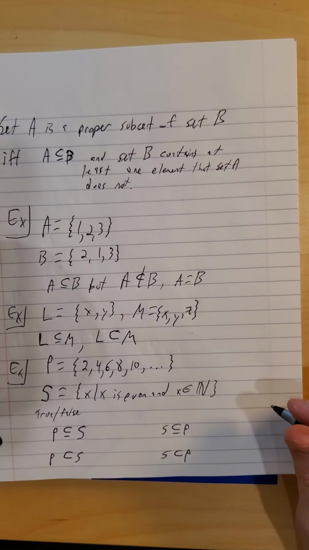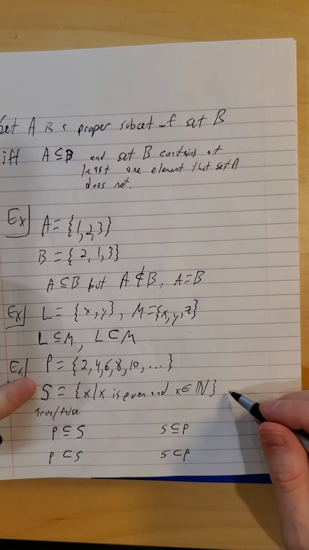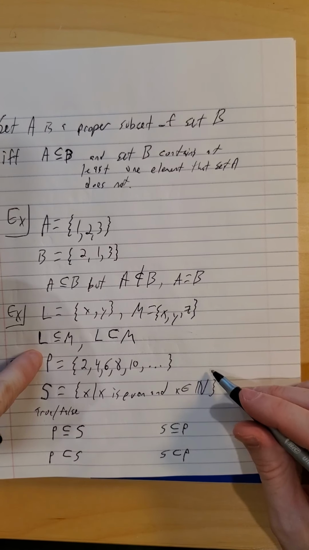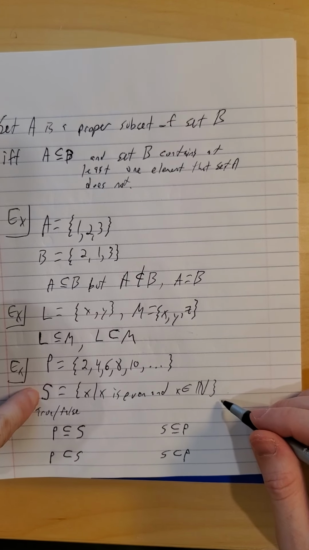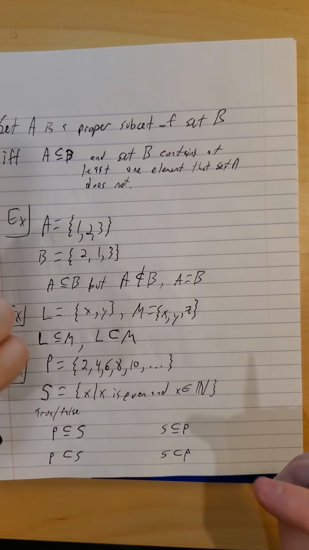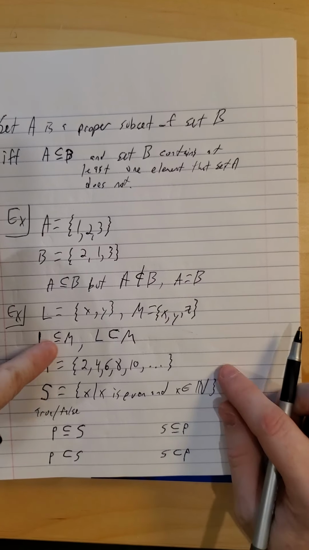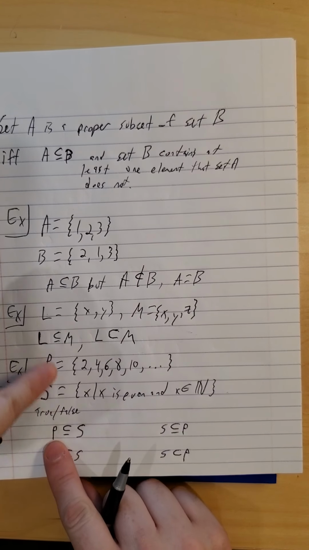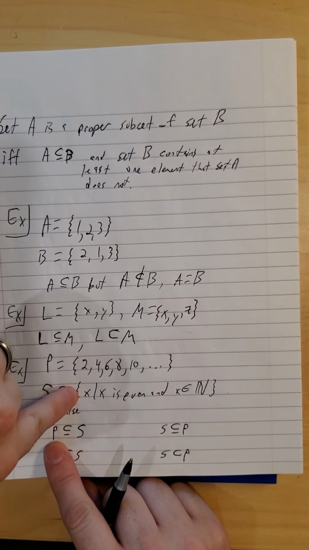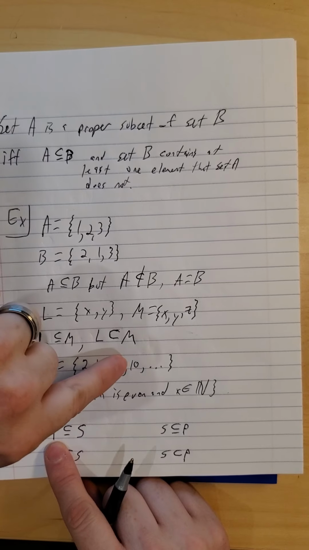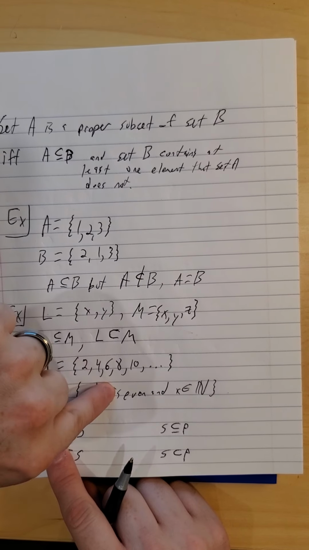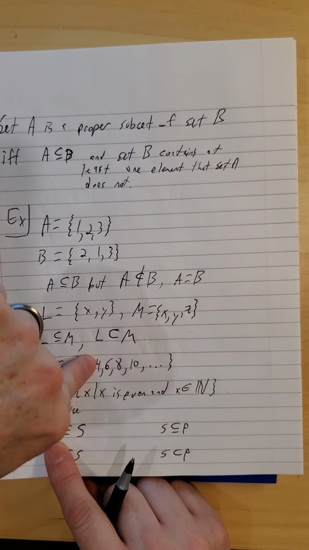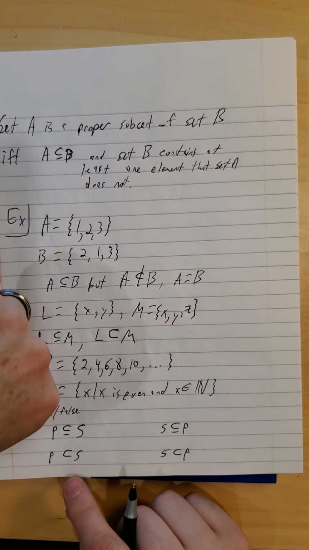Welcome back. So you might have noticed that set P is the roster version of set S. S is the set builder notation. These are exactly the same. So everything in set P can be described as being part of set S. 8 is an even number, and in the set of naturals, any of these fit that category.